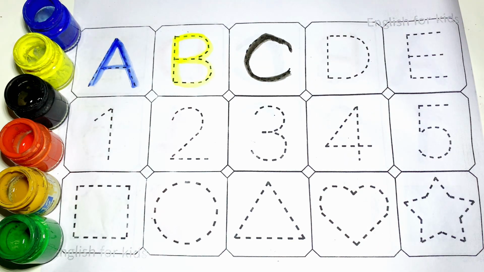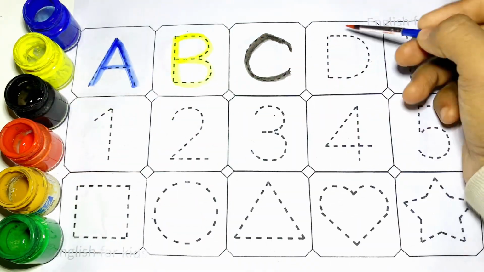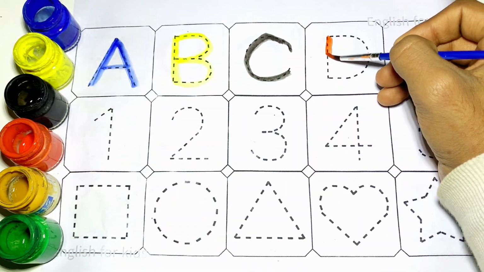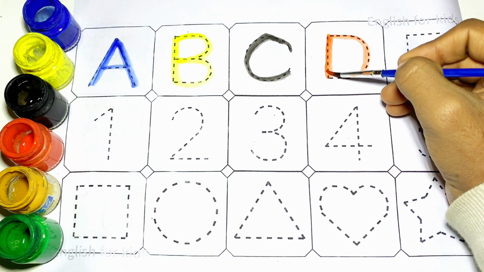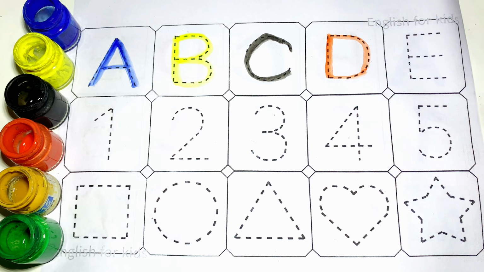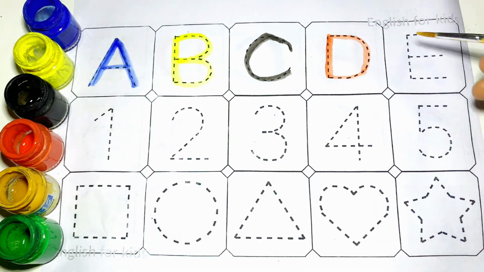Kids, now we draw D. D is for dog. D is for doll. And use red color. Kids, now we draw E. E is for egg. E is for elephant. And use yellow ochre color.